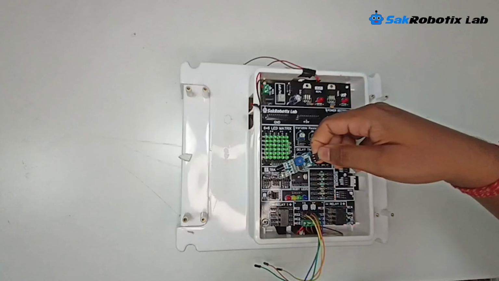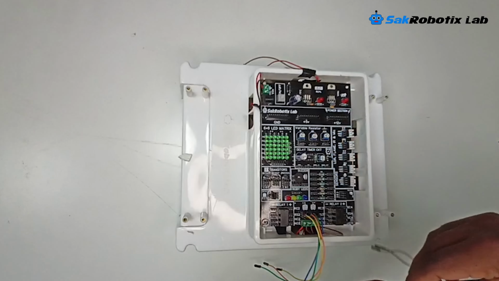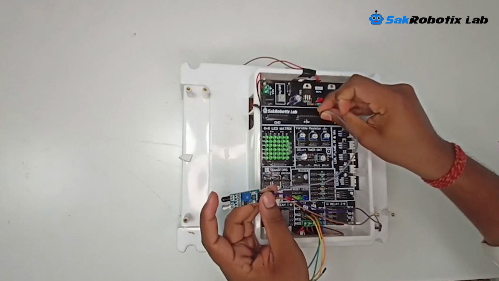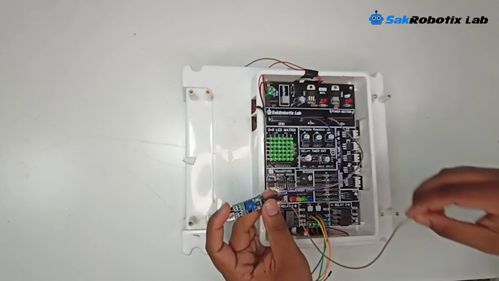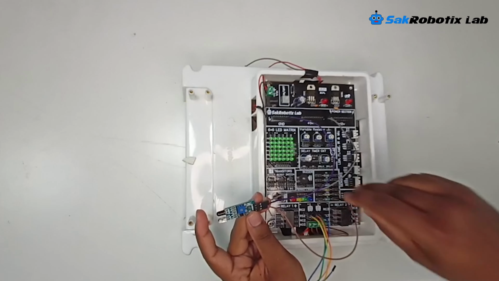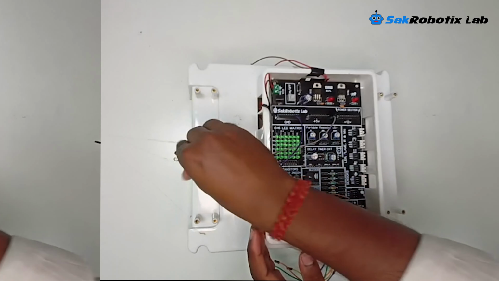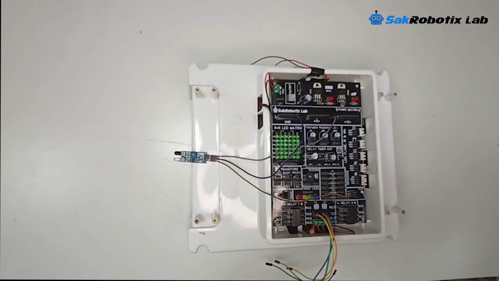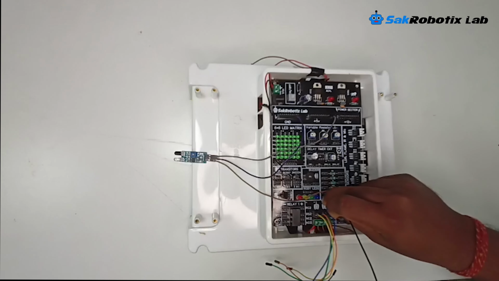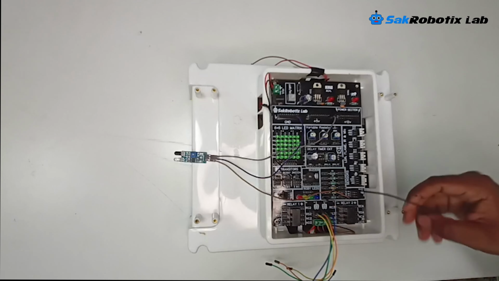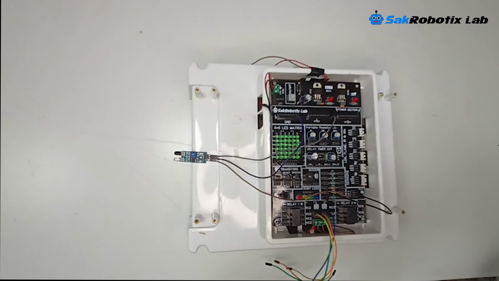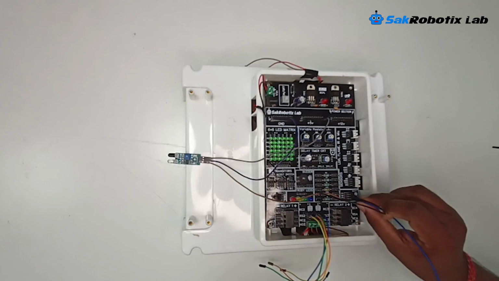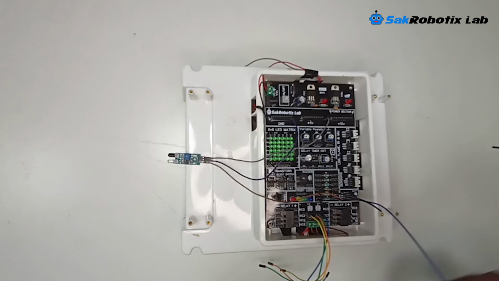First of all, the IR sensor VCC will be connected to the 5 volt. Then accordingly the ground will be connected to ground, and the out section will be connected across the 1K resistor. After that, the signal will be collected from across the resistor and given to the base of the BC547 transistor, and the emitter will be connected to the ground.